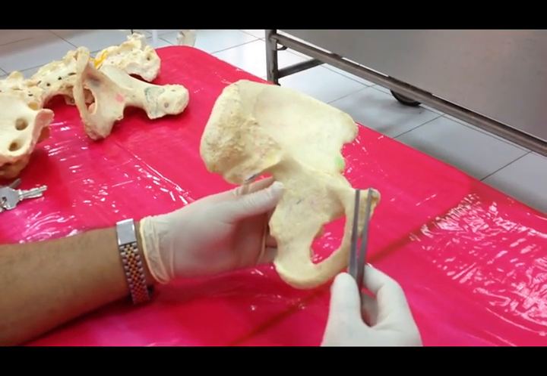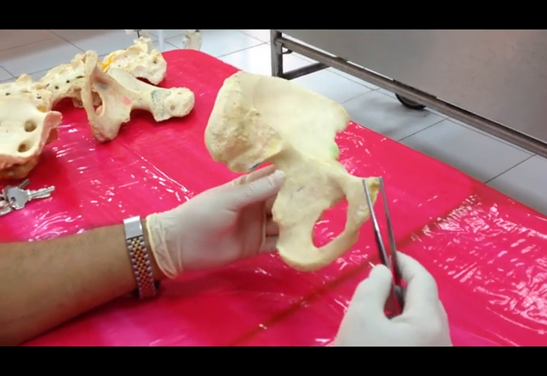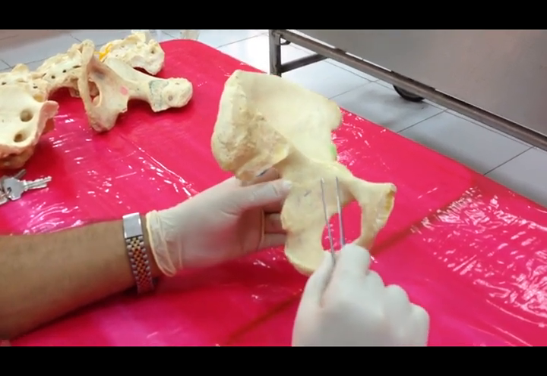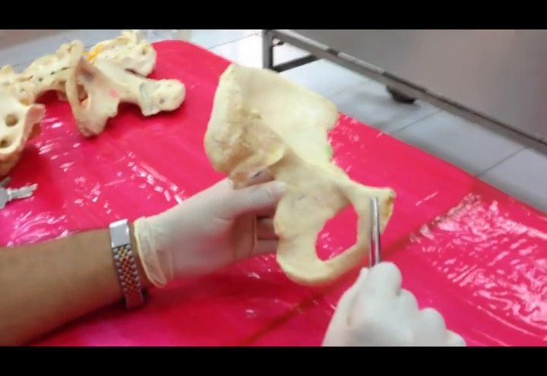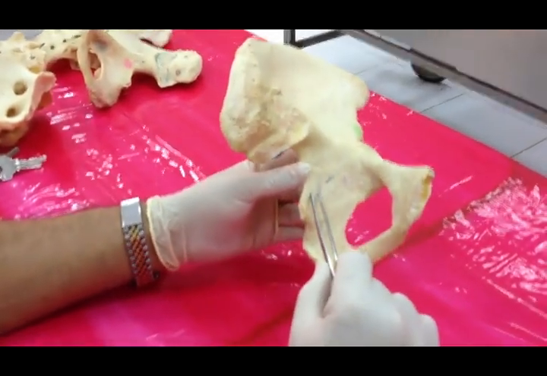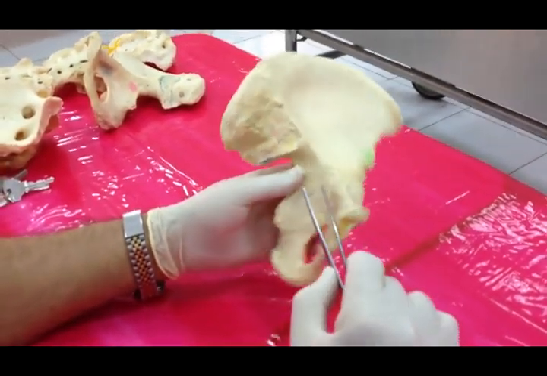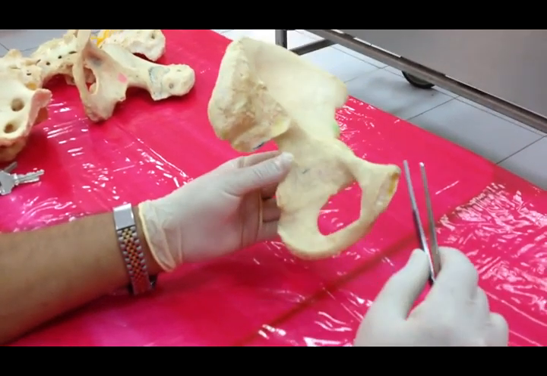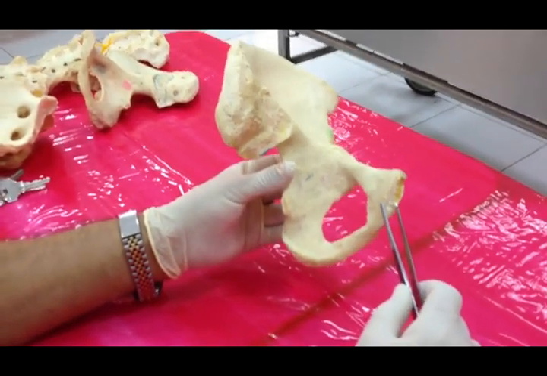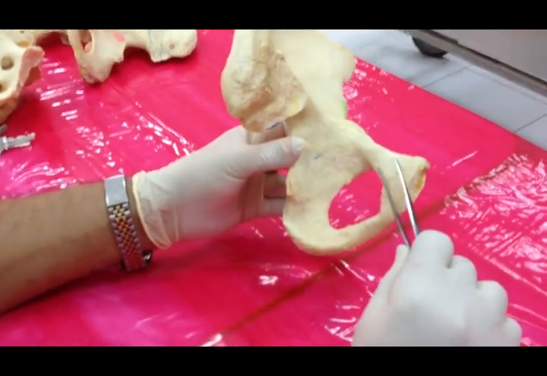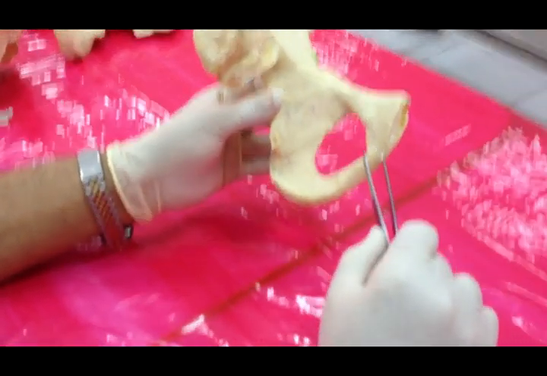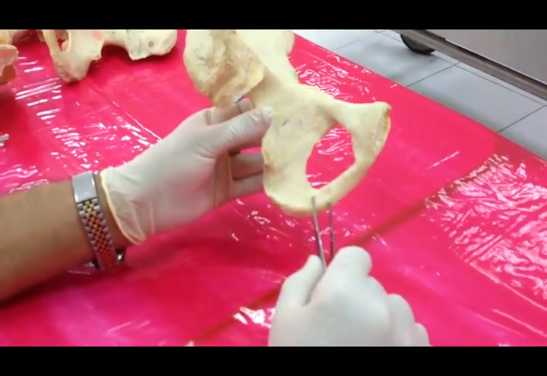This is the left hip bone. It consists of 3 bones. This is the pubic bone, and this is the ischium, and this is the ilium. Concerning the pubic bone, this is the body, and this is the superior ramus, and this is the inferior ramus.